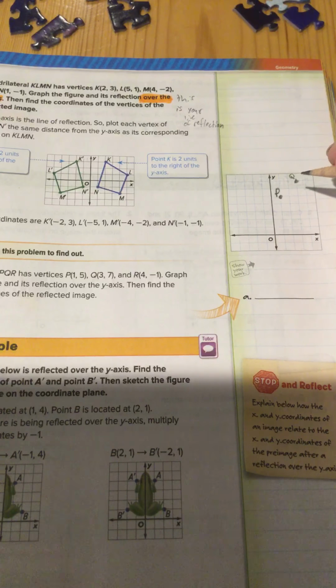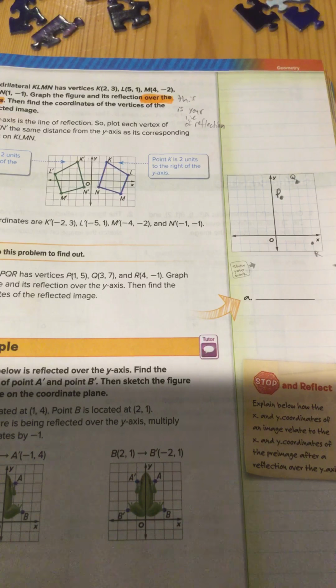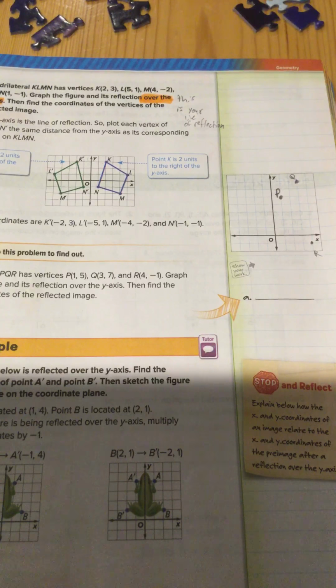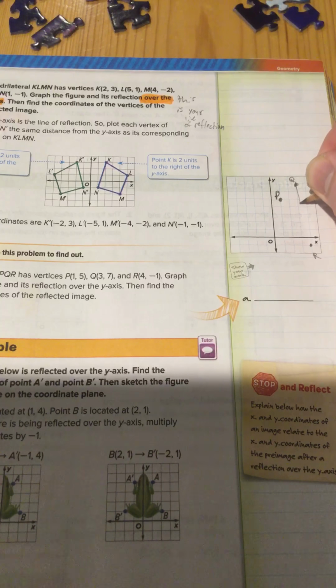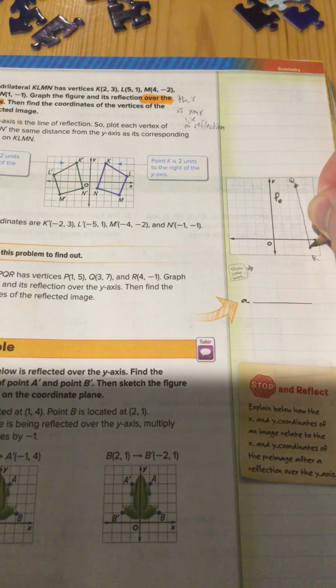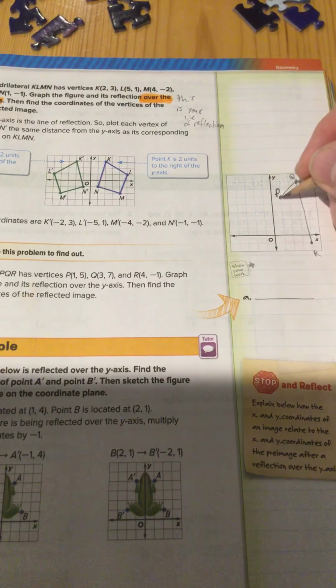And our R, in PQR, our R is 4, negative 1. 1, 2, 3, 4, negative 1. And that is R. Right now, I kind of wish I had a ruler. If you have a ruler, I would use that. If you don't, you can freehand it like me. I'd rather have you use a ruler, though. It makes it more precise. That actually wasn't too bad. I'm pretty proud of myself with that one.